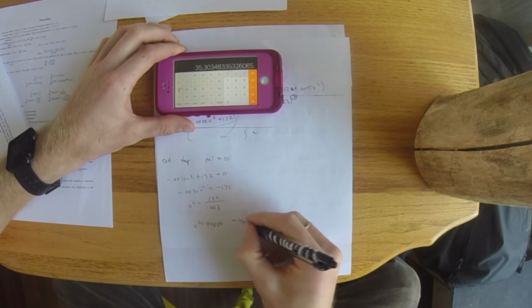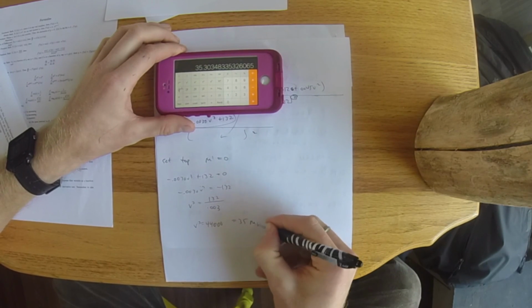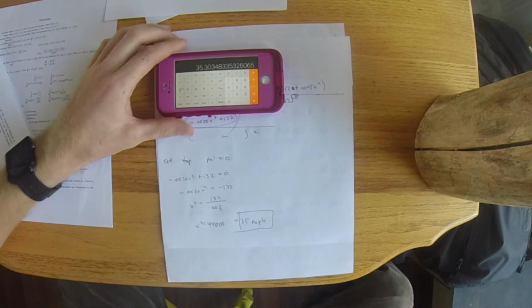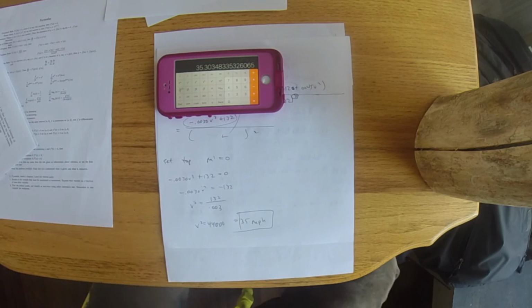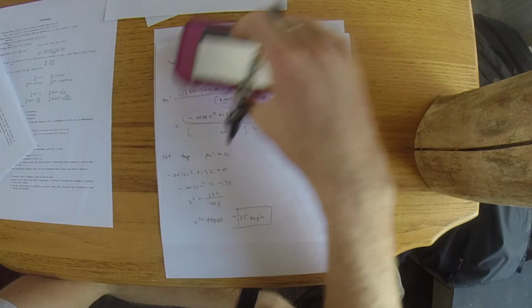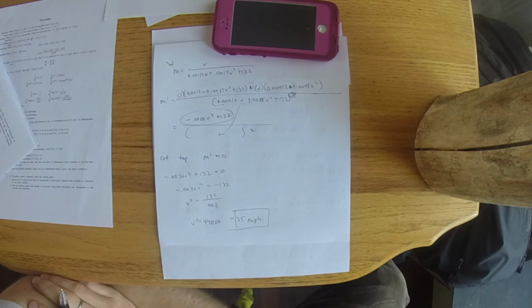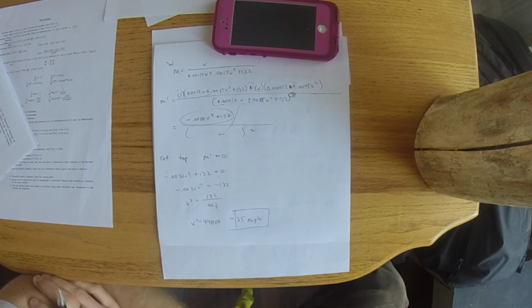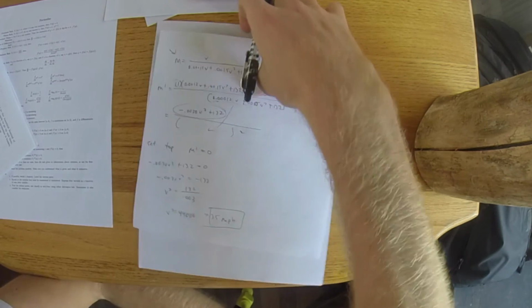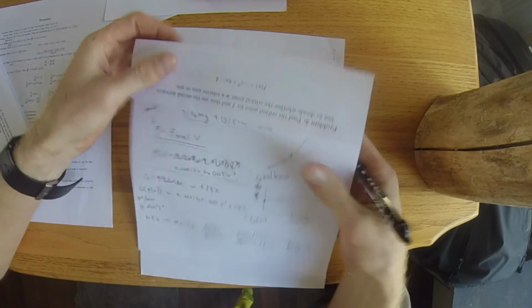So this is 35 miles per hour. So at 35 miles per hour, that is going to be your maximum miles per gallon at a steady speed. If you just cruised at 35, you'd get fantastic fuel mileage.